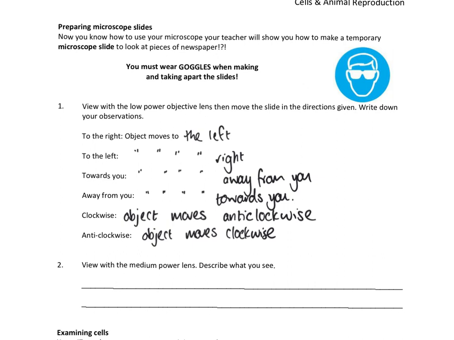Then it said view the image with a medium power lens. So if you remember taking, for example, our letter from the newspaper, we then viewed it using the medium power. What did we see then? Well, we saw the image more zoomed in. The letter appeared bigger, it appeared more magnified. So write something along those lines in your notes.